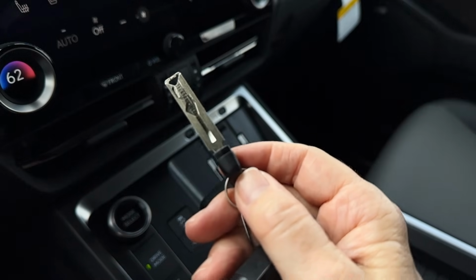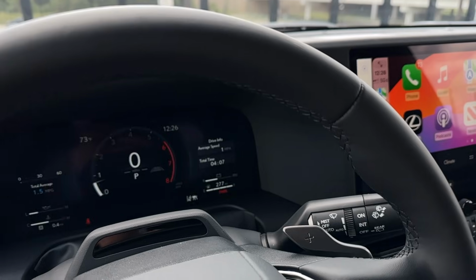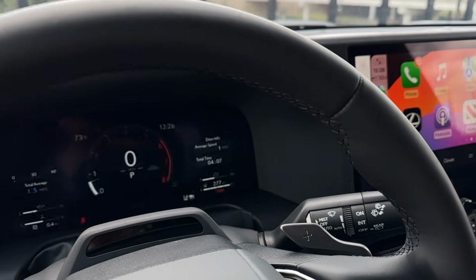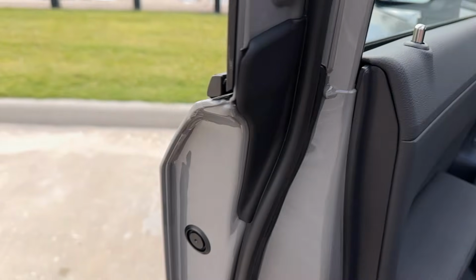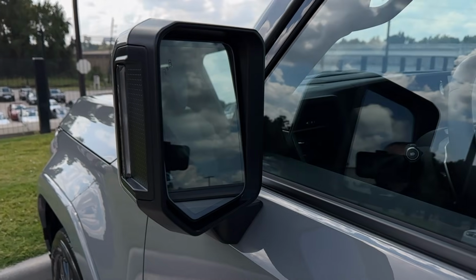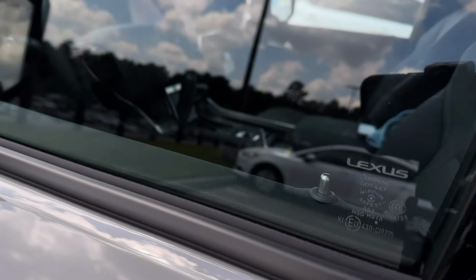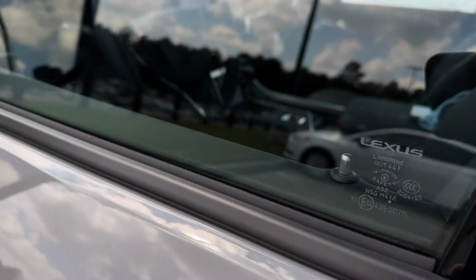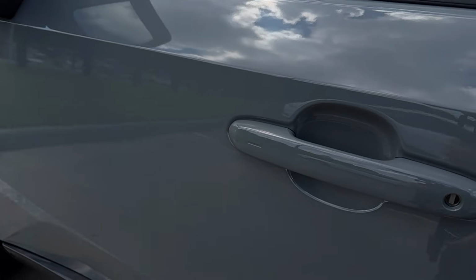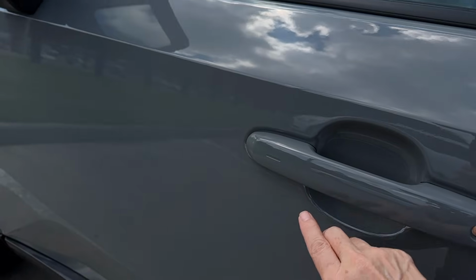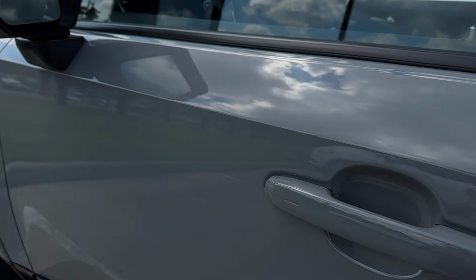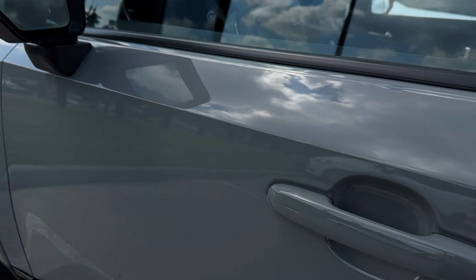Let's check that out. So with the vehicle running, we're going to exit the GX. We're taking our entire key with us, so it's going to beep and talk to us a little bit. I didn't lock the vehicle, but it's beeping at me because I took my key with me. So if I were to try to lock with the smart access system, I'm going to get a long sustained beep because the car is still running.